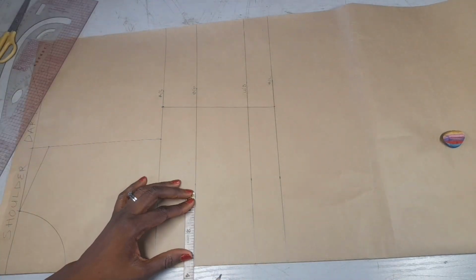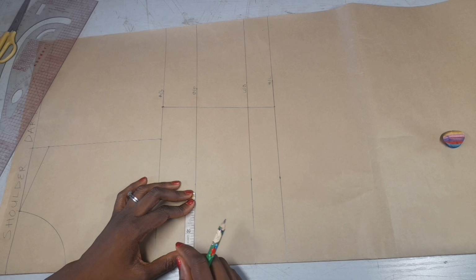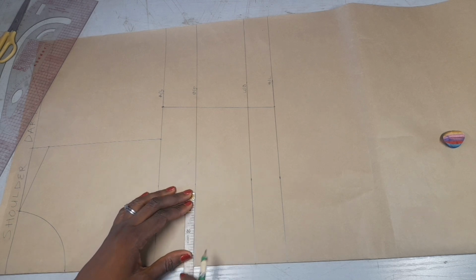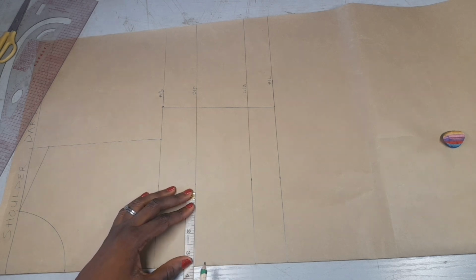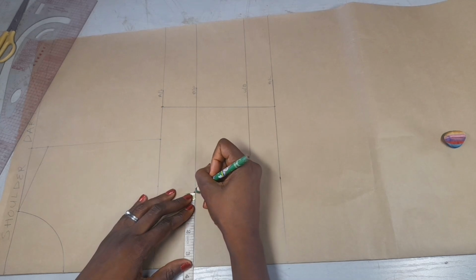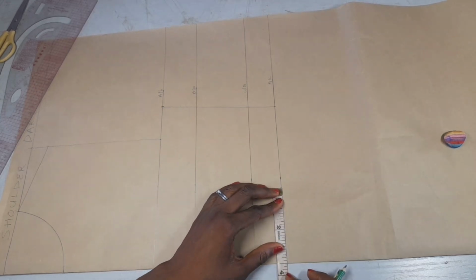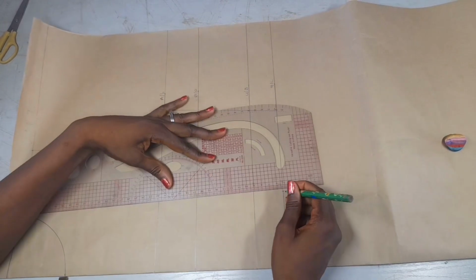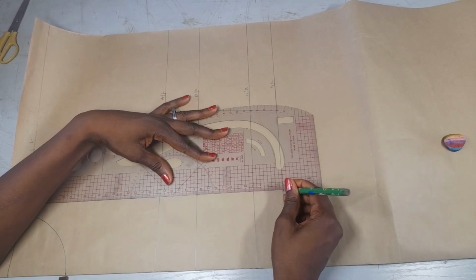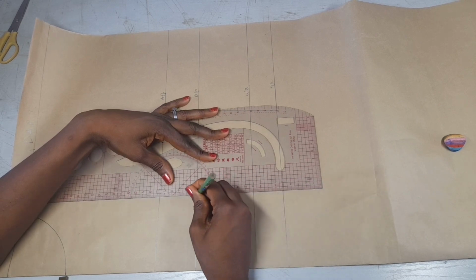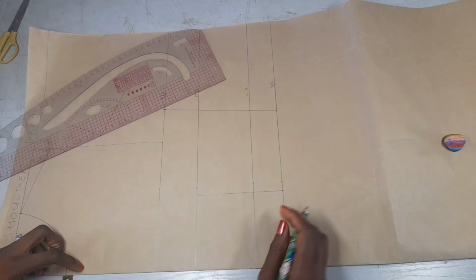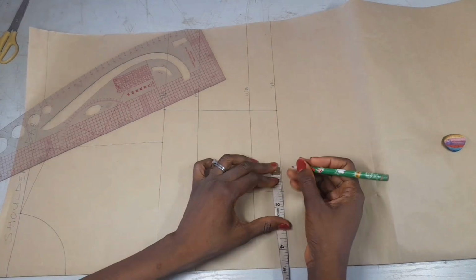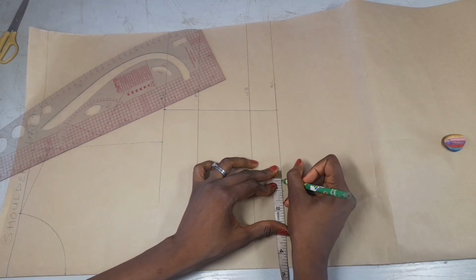I'll be using my nipple to nipple now. My nipple to nipple measurement is 7, which is 3.5, with a straight line. So remember, for the waist dart, I'll be taking half inch on both sides.